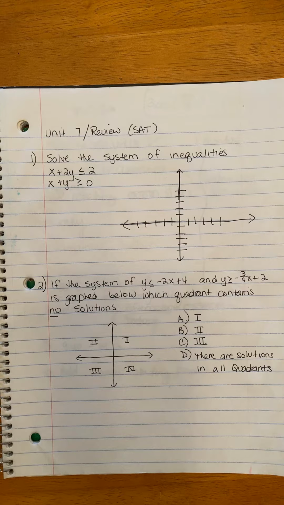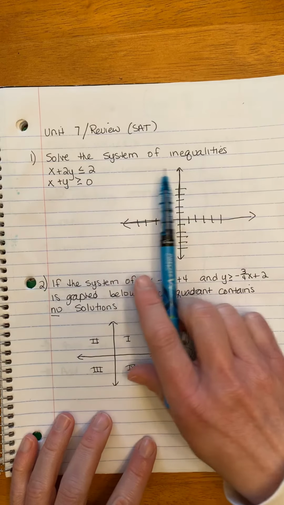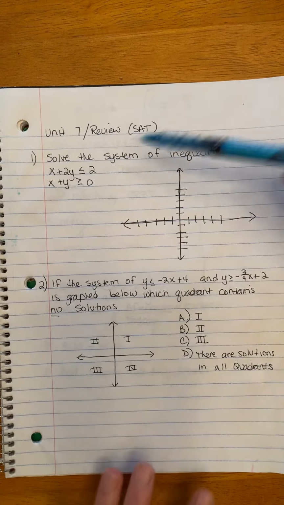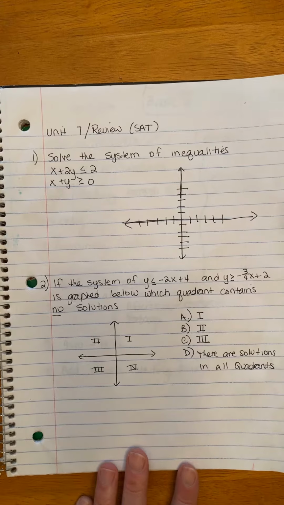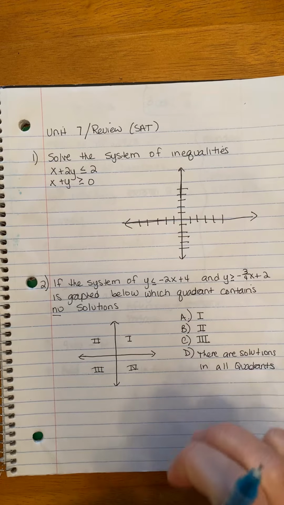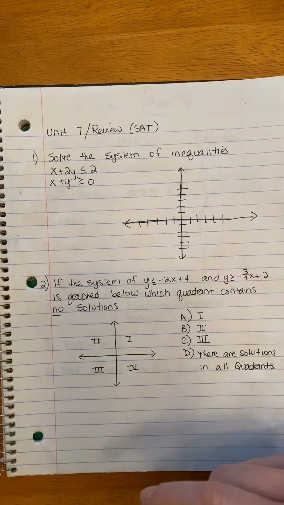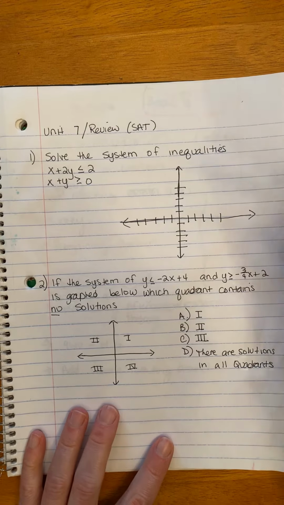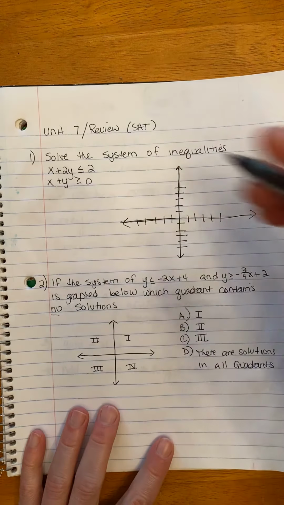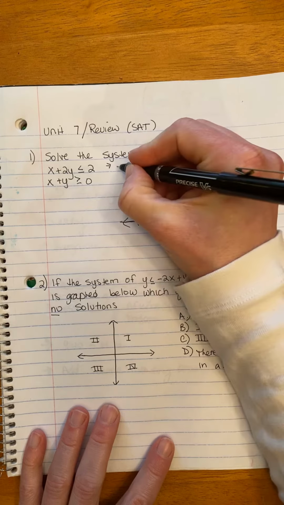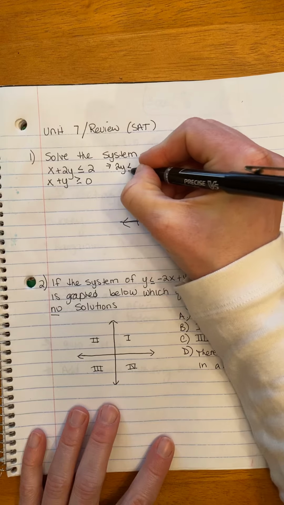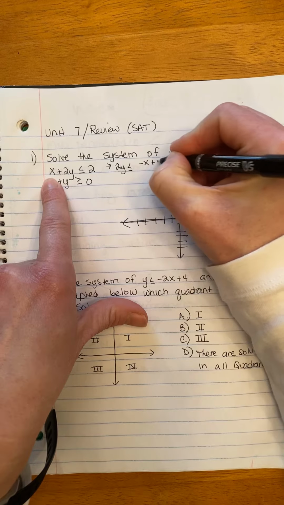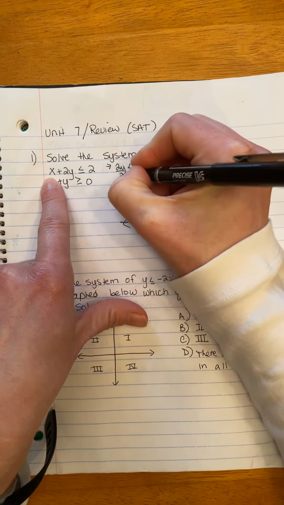And so the very first one, I ask you to solve a system of inequalities, and these would be any ordered pairs that would make both inequalities true. And so this is going to be a shaded region. So the first thing I want to do is rewrite these in slope-intercept form. If I rewrote this top one, I'd get 2y is less than or equal to, if I subtract x from both sides, negative x plus 2, and I divide both sides by 2.